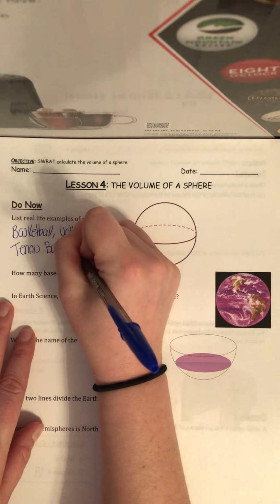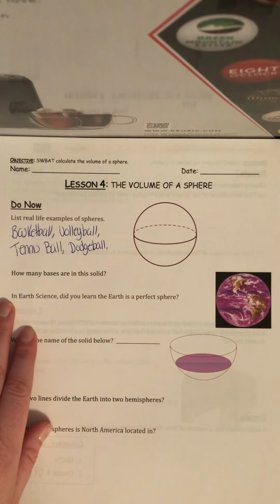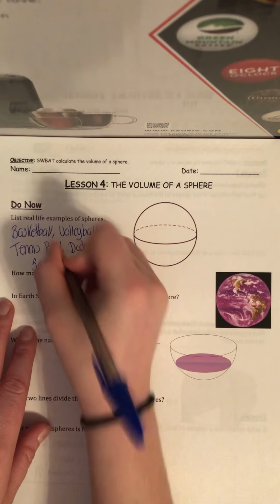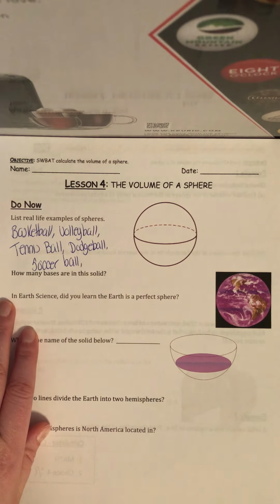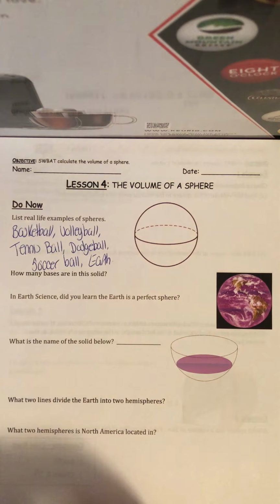Maybe a dodgeball. I don't know if you guys even know that game. A soccer ball. We got a lot of soccer girls and boys in here. And then so on and so forth. We could even end with the Earth, because we know the Earth is a sphere.